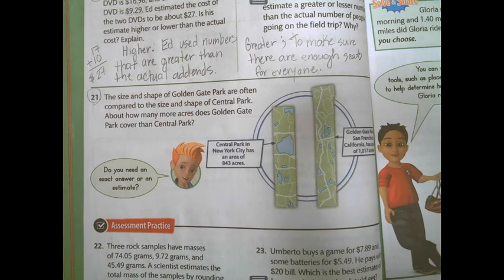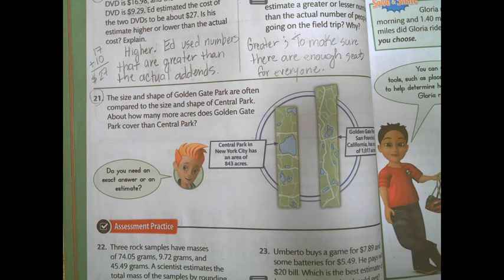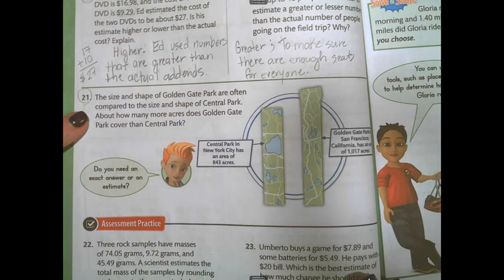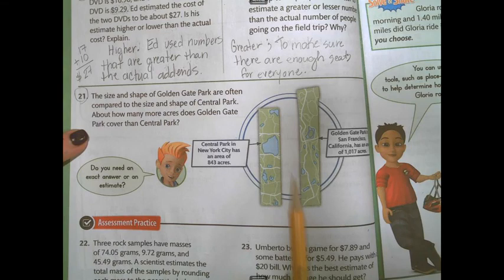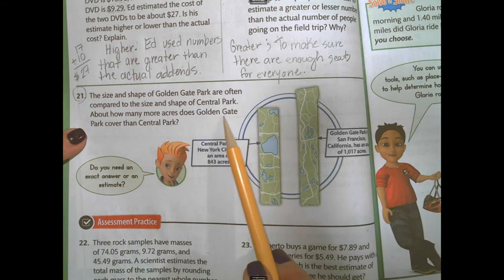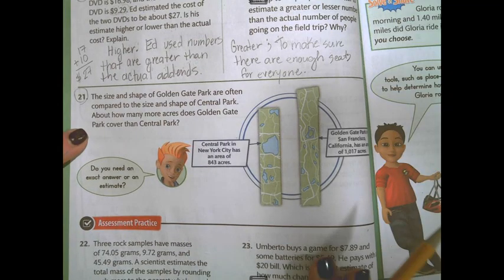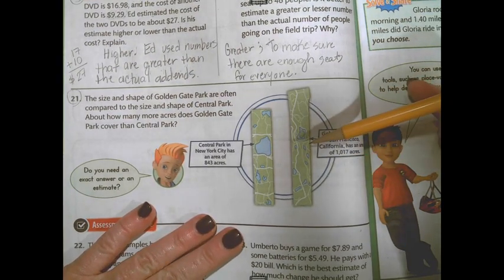And number 21. We're going to wrap it up right here. This is the last word problem we're going to use that has some estimating in it. So the size and the shape of the Golden Gate Park are often compared to the size and shape of Central Park. About how many more acres does Golden Gate Park cover than Central Park? So here's an aerial view of the two parks. Both of them are basically rectangular shape.